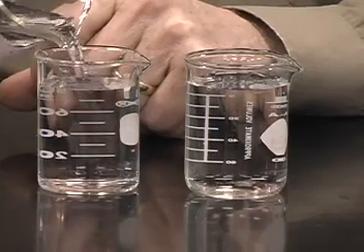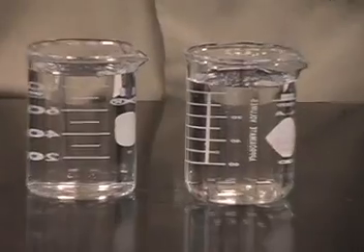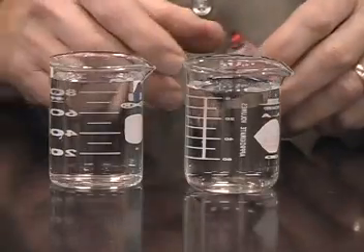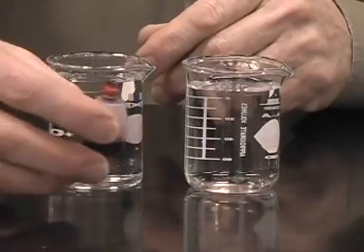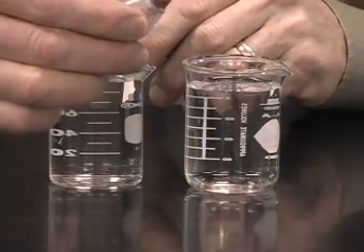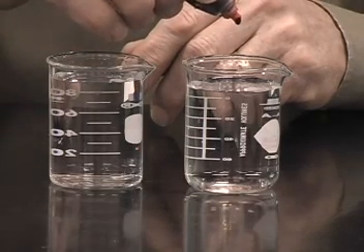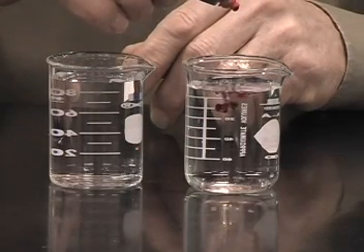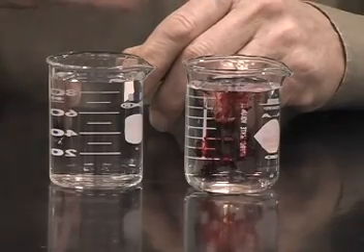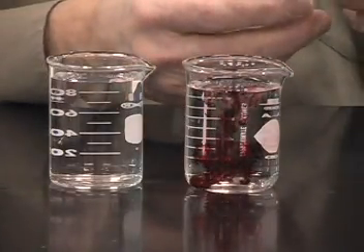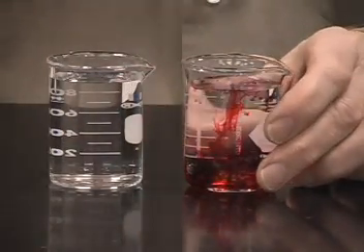So this is just plain water. As my pollutant, I'm going to use some red food coloring. And I've weighed it. One drop is approximately 0.05 grams. So I'm going to put 2 drops in the 100 mils. That means I've got about 1/10 of a gram of food coloring in here.